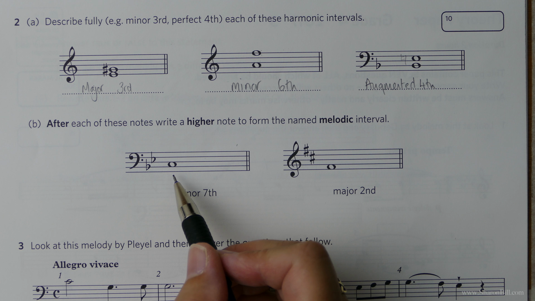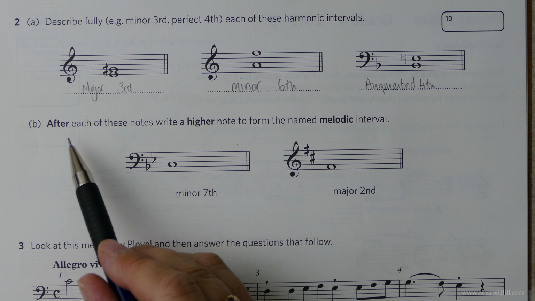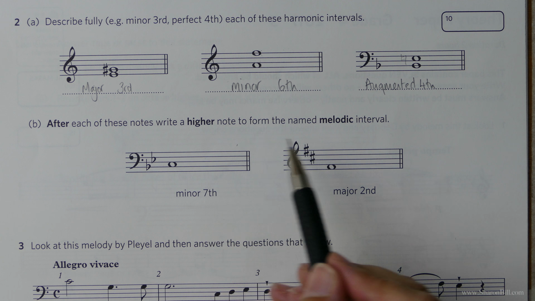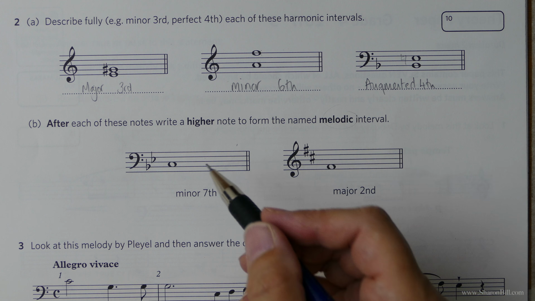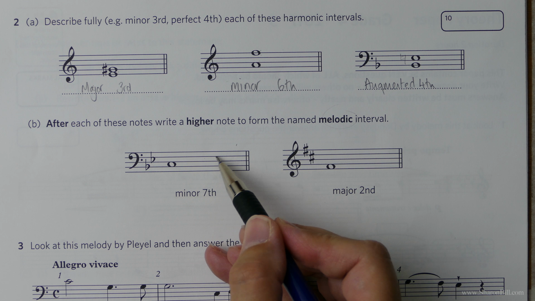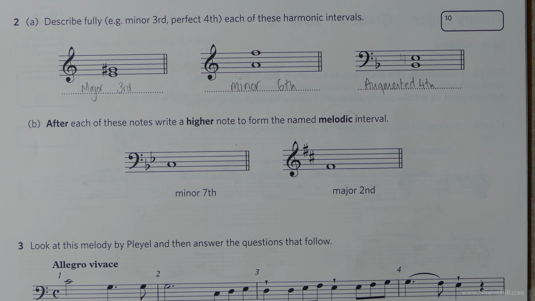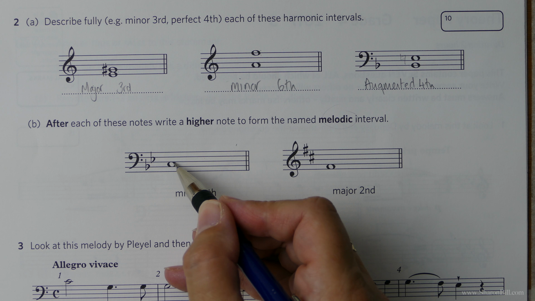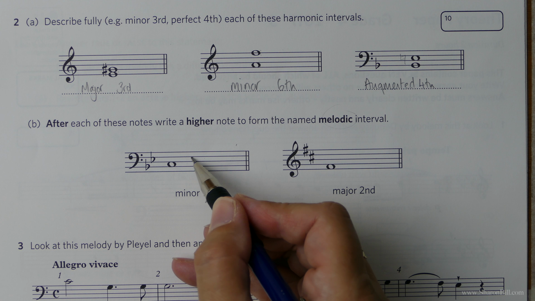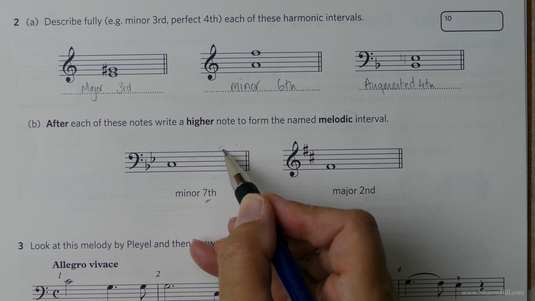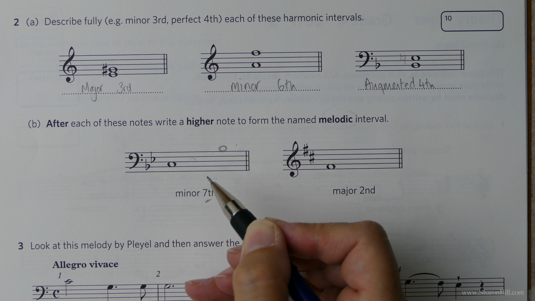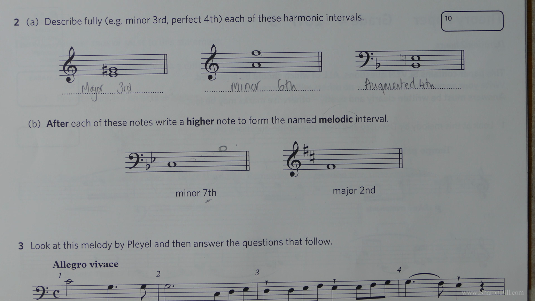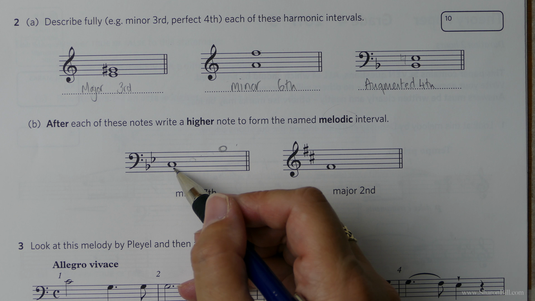Next one. Now this time it's the same principle, but we need to add the note ourselves to create the interval they've named, and we need it to be a melodic interval, so just watch out, it's not one on top of the other, it's one after the other as if it was a melody. So let's first of all deal with the number. We need a 7th, so you can either count in steps, space line, 1, 2, 3, 4, 5, 6, 7, which takes you to there, or you can count 1, 3, 5, 7, just jumping the spaces. So here, that's a C.